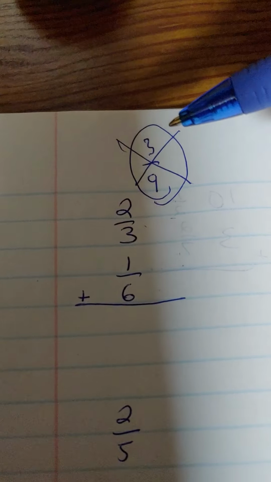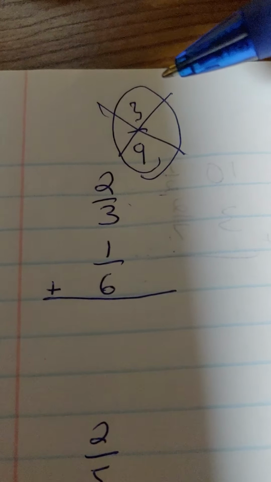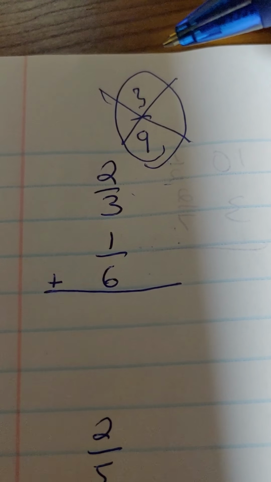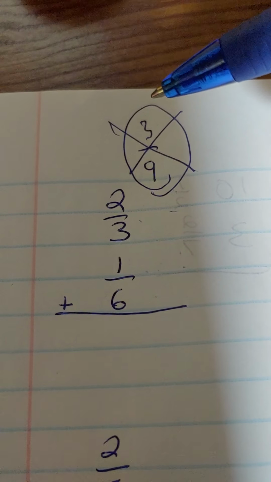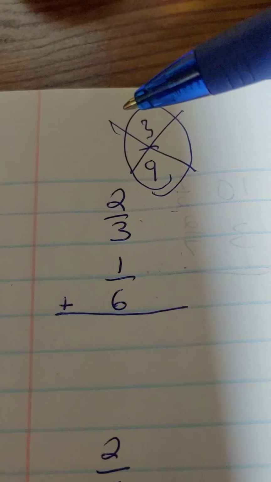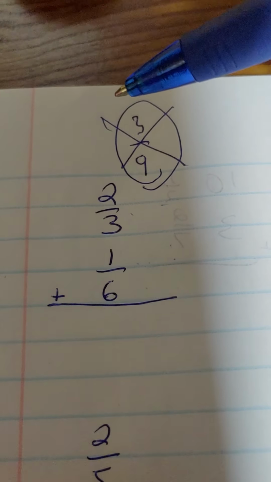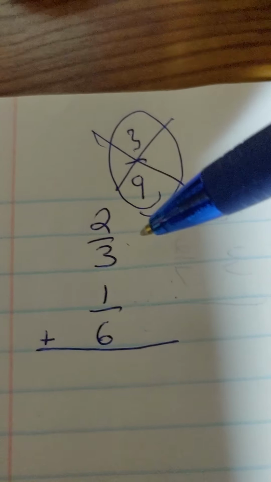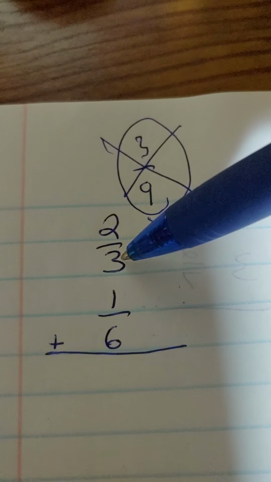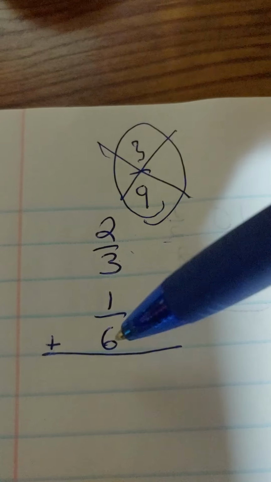Now, I'm going to show you a couple different ways to do this. There is a method that will work for all three of them, regardless of what kind of question you have. I'm going to go over some possible alternatives. In this case here, we'll start off with this one. Again, we need to have the same bottom numbers, the same denominators, common denominators.